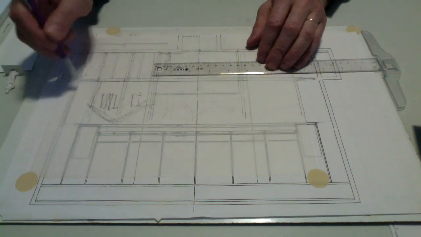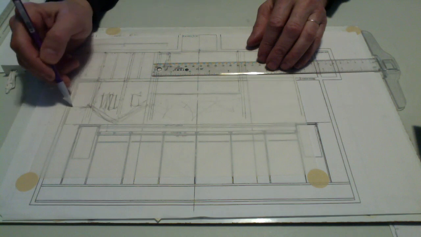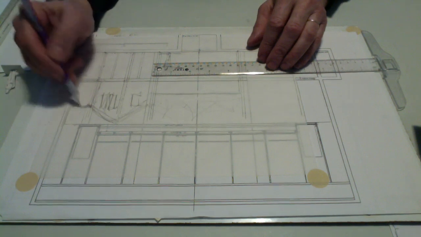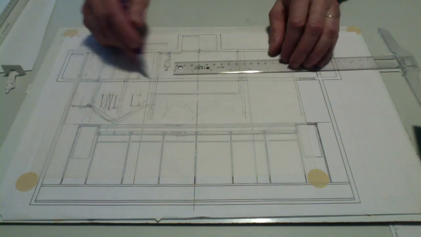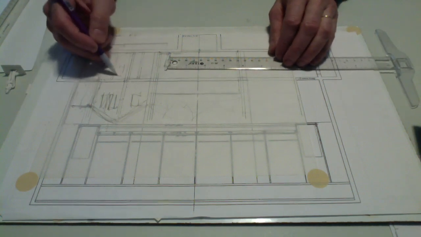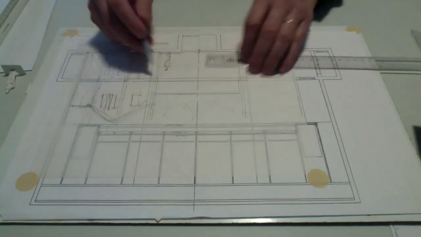But I also have this return here, so I have to think about what might be on that wall. What's this begin to look like? So I'm starting to rough things in, and maybe there's some windows. I don't know. Again, I need my research.